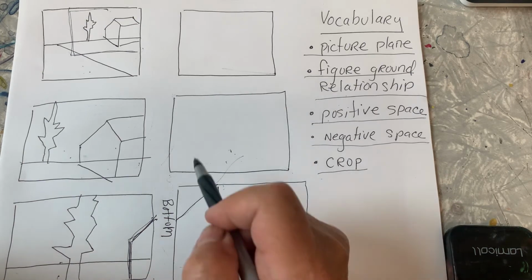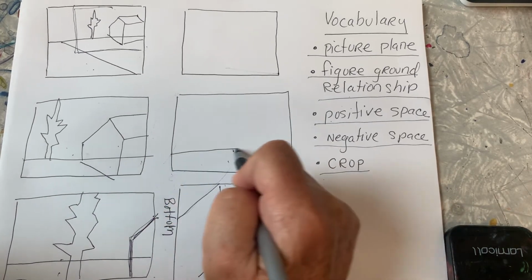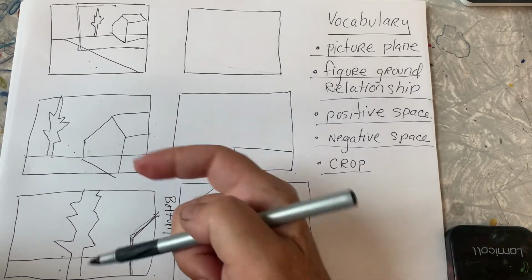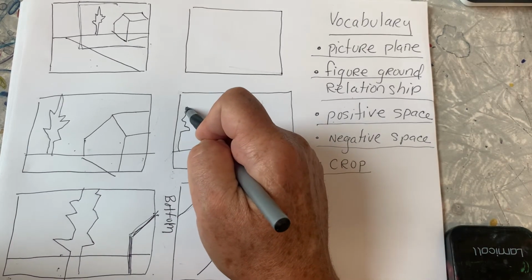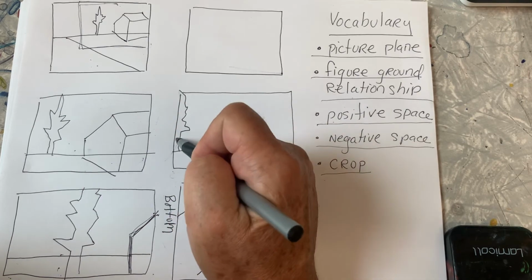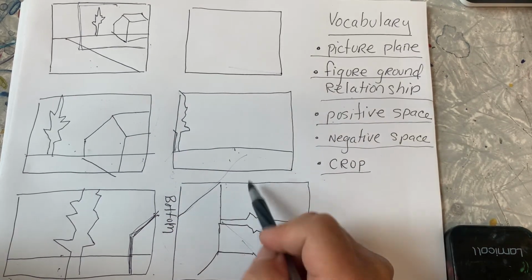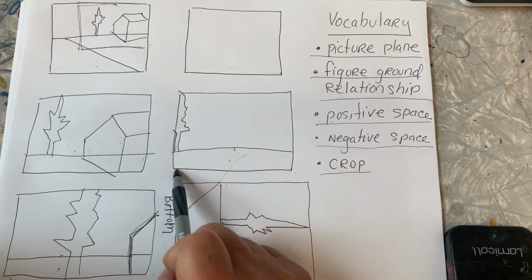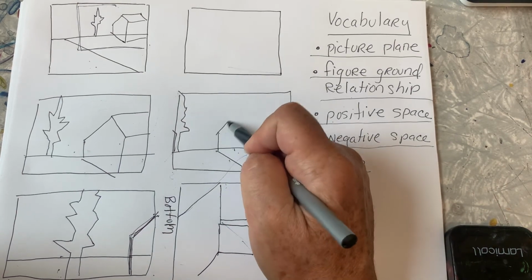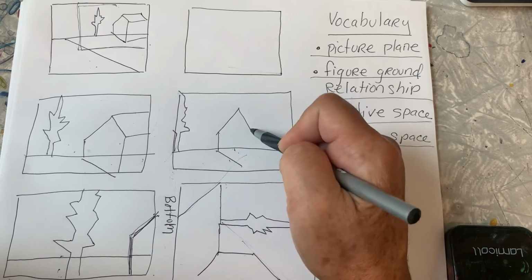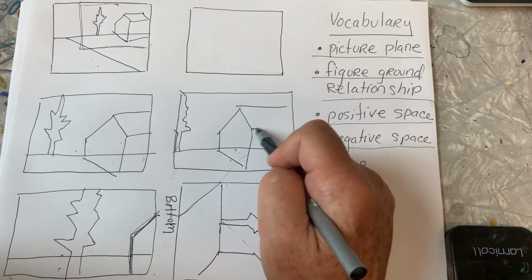Okay, so I haven't tried moving my tree off to the left. What if I just had a section of the tree coming in? So it's cropped, it's going off camera. And then my house, I get to see a little more of it.